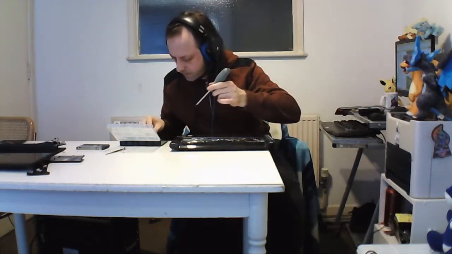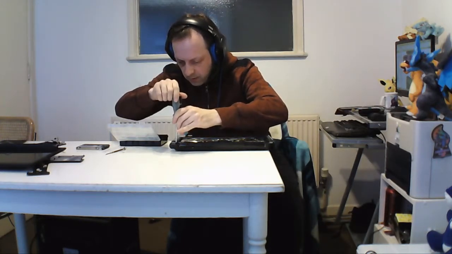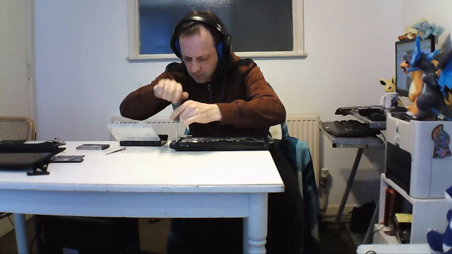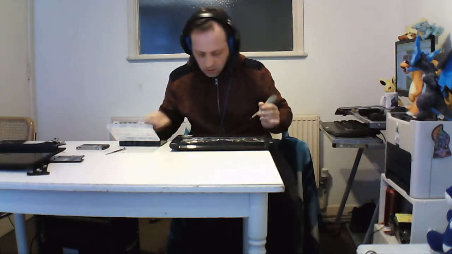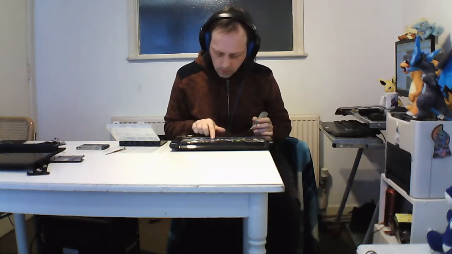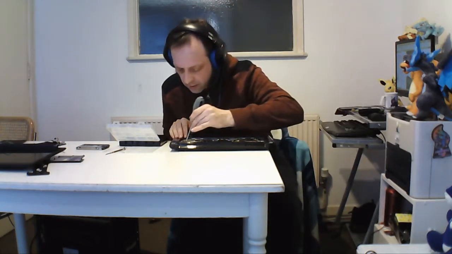That's the other one. And there's another one down at the top here. And then finally there are another silver one here and a silver one here. This is a divot, so this type of screwdriver is ideal to get into it.